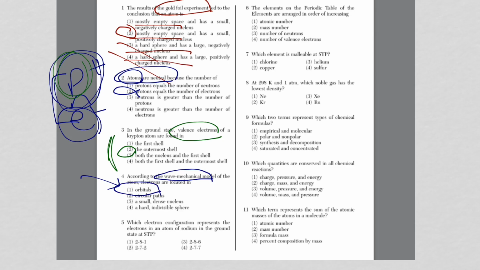Let's move on. Number 5, which electron configuration represents electrons in an atom of sodium in the ground state? Okay, so first thing is sodium. They don't give you the symbol. You can look the symbol up on reference table S if you forget that sodium symbol is Na. Then ground state means the lowest energy levels available. All of the electron configurations on the periodic table are for the elements in their ground state.